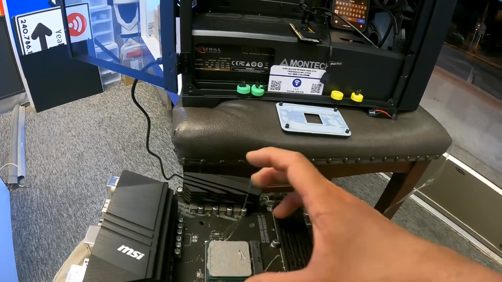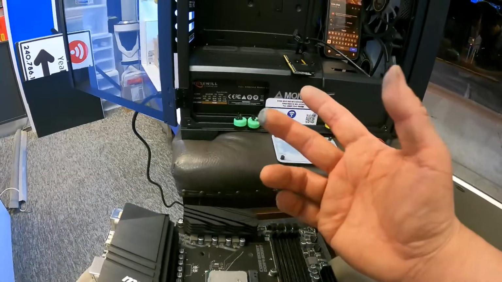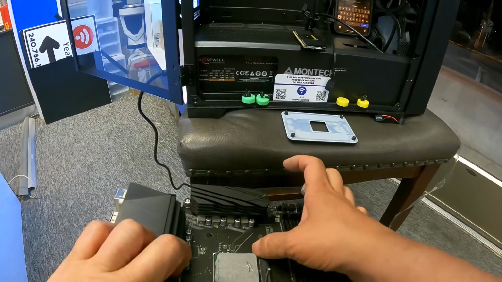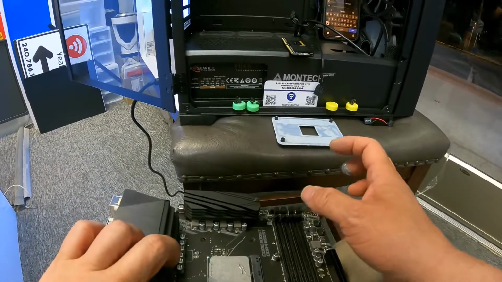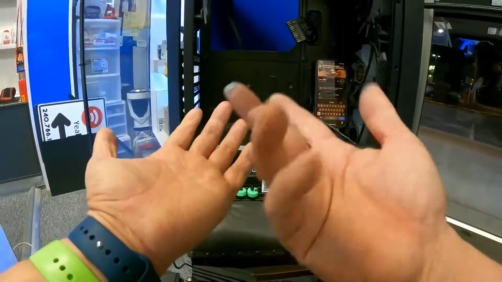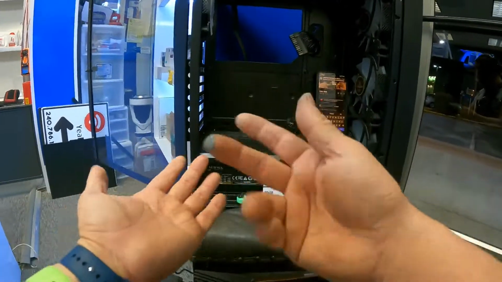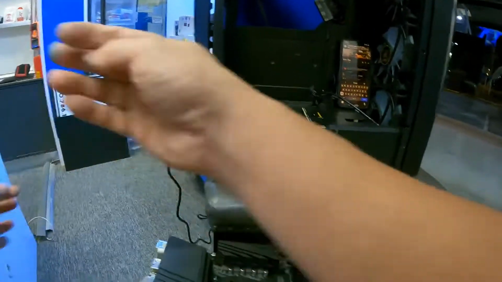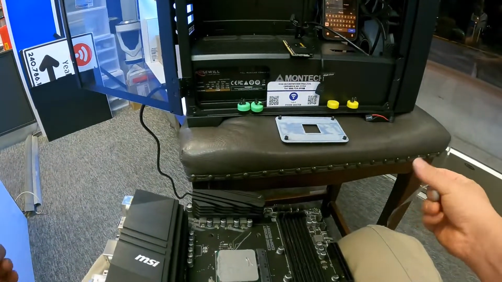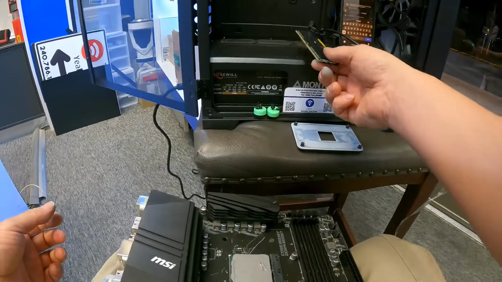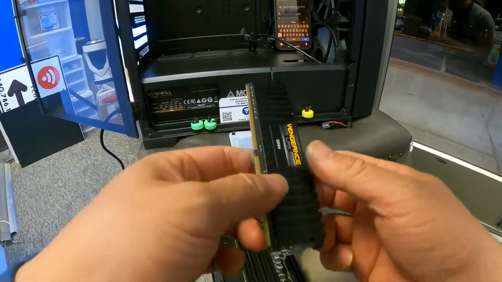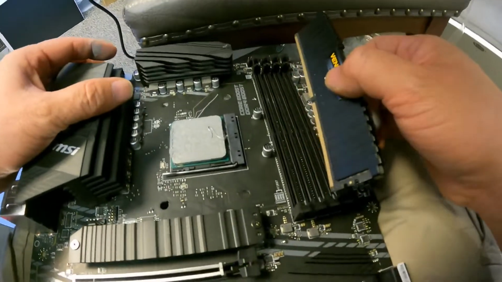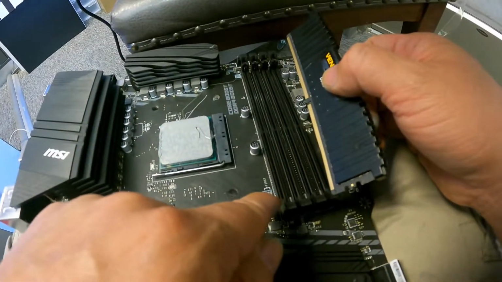Come on, there you go. Drop that in there. Lock it in position. Boy, that's kind of yucky. Let's go. Let's pop this back in here. RAM slot. It says first.